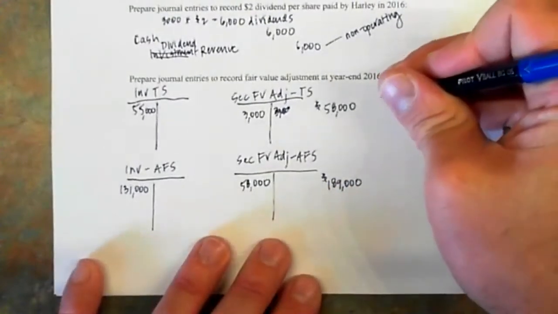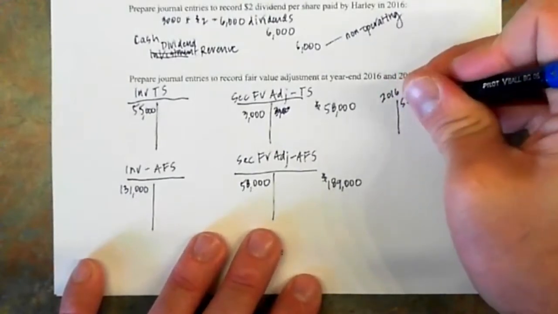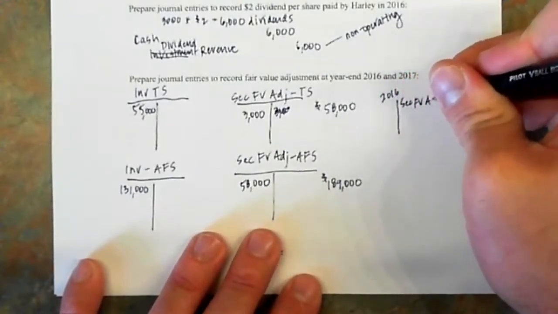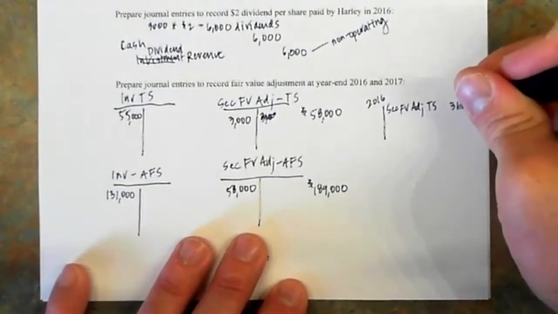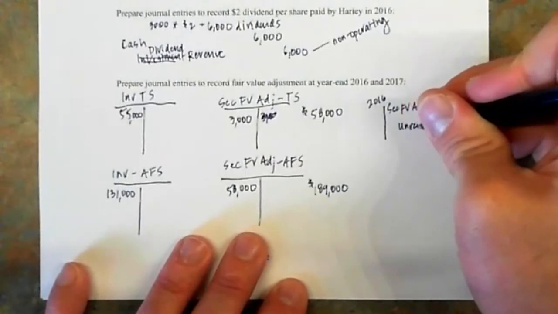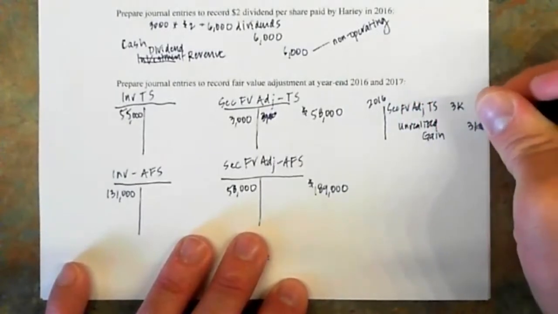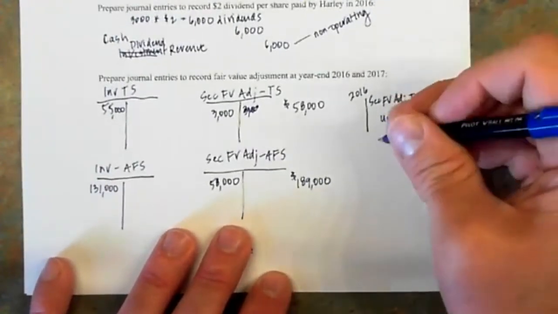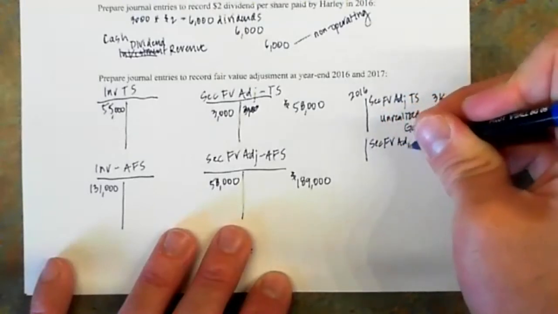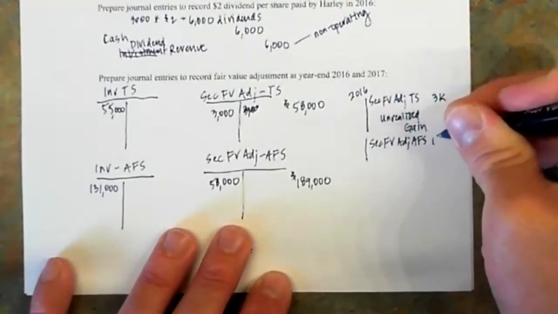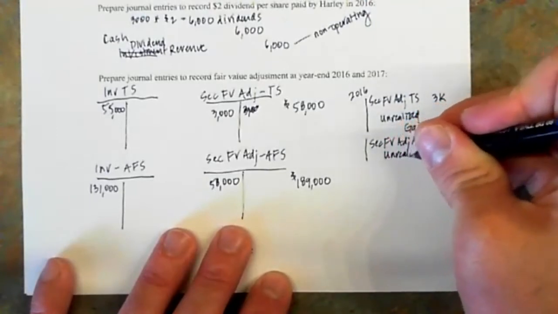Then just go ahead and record those 2016 entries. I would have the security fair value adjustment trading security for 3,000, and an unrealized gain. For the AFS, security fair value adjustment, 189, and an unrealized gain.